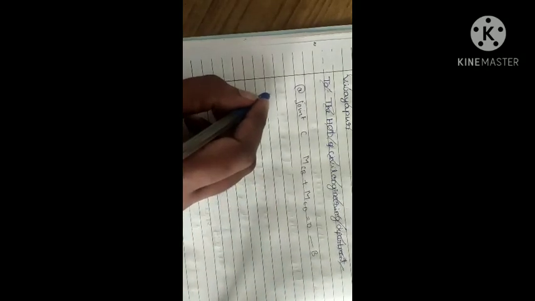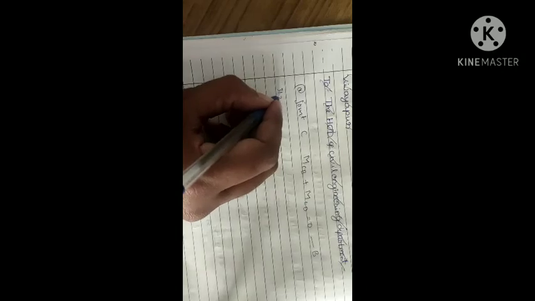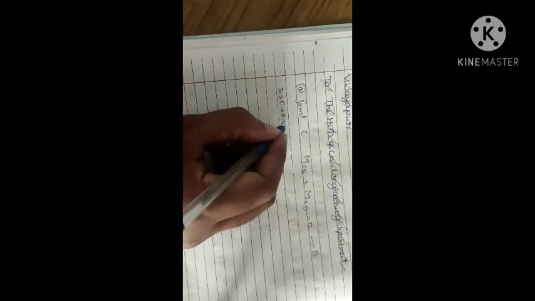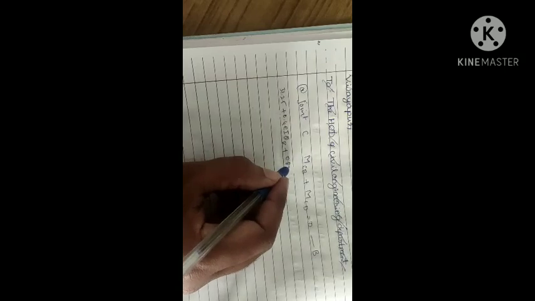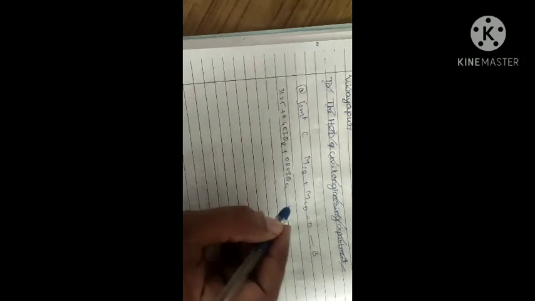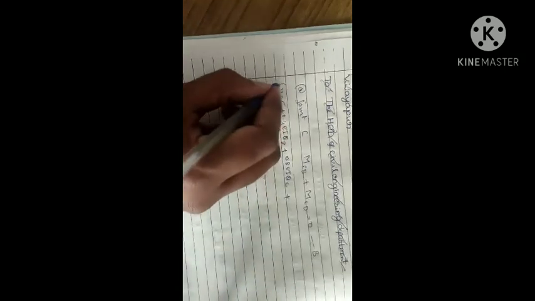What is MCB? MCB you can see in equation 4: 31.25 plus 0.4 EI theta B plus 0.8 EI theta C. MCD can be taken from equation 5.